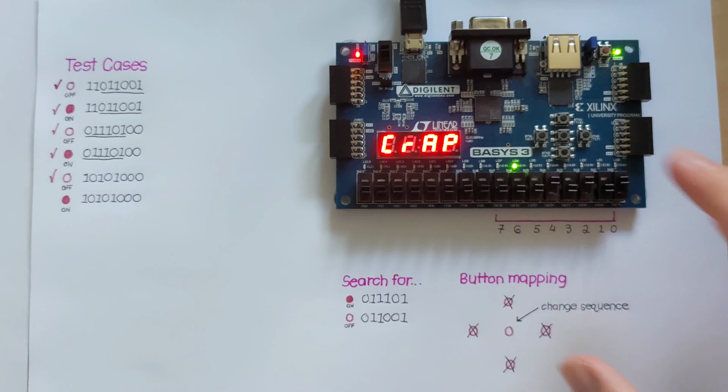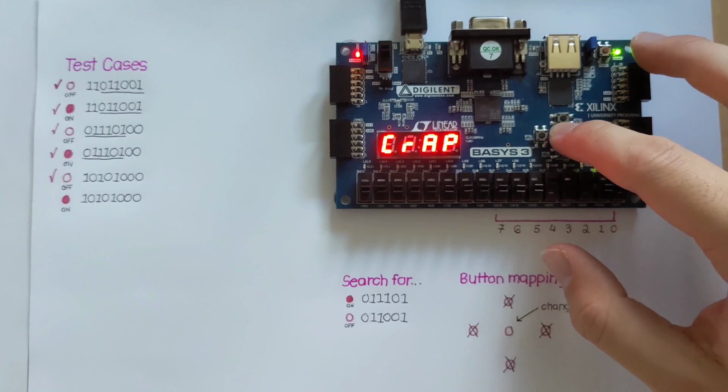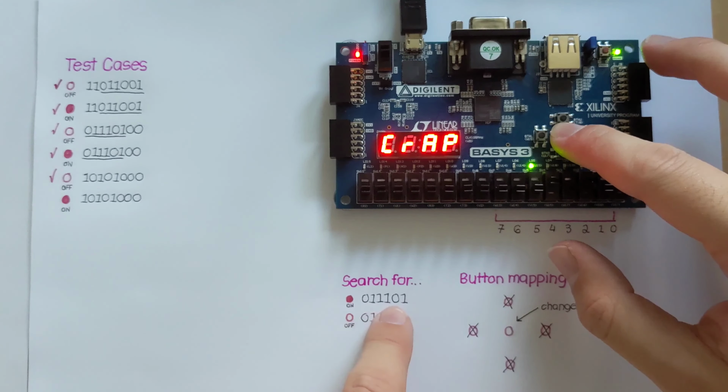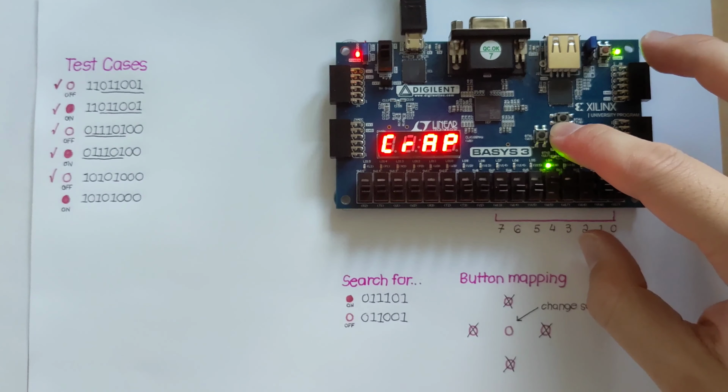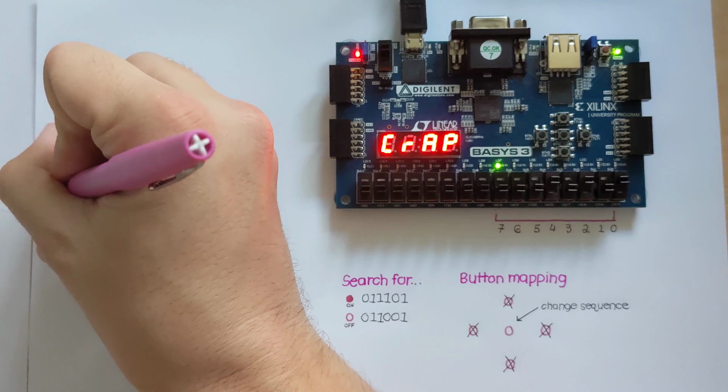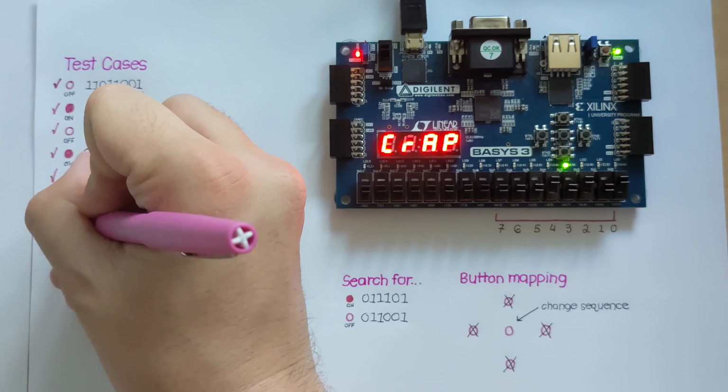Okay, and let's just do one more test case. We're going to keep the sequence, but we're going to hold the button on. And again, it's not going to find this sequence in here, so it's going to still say "crap". So there we go. That's the end of these test cases. I've passed all of them.